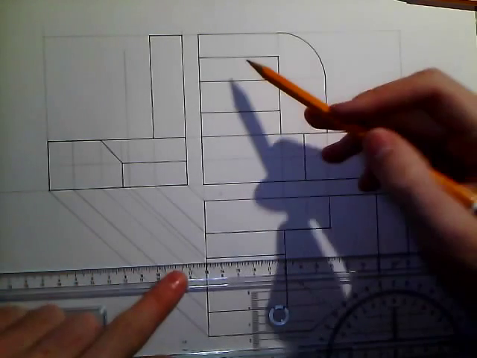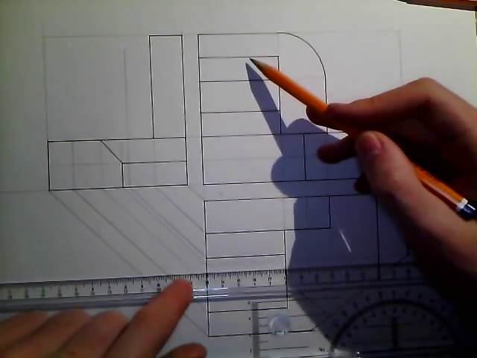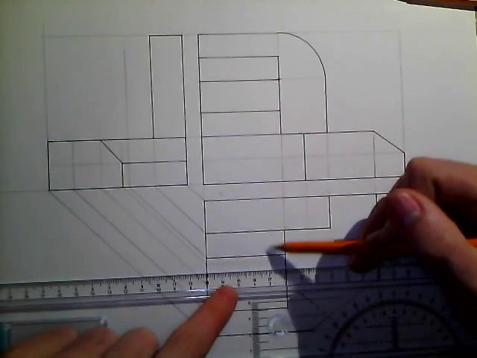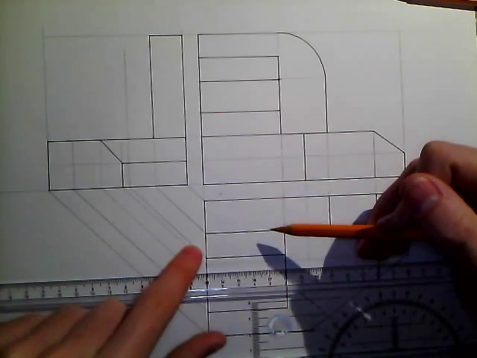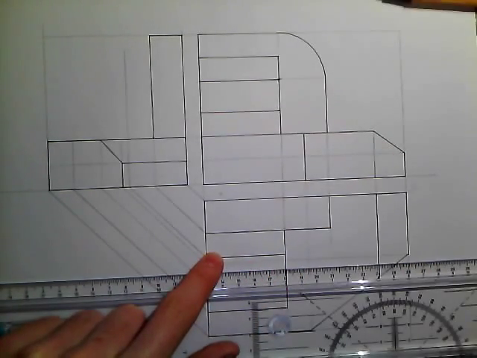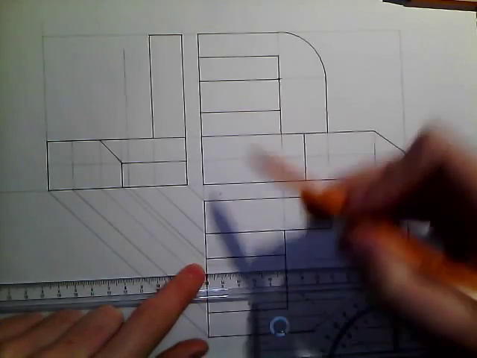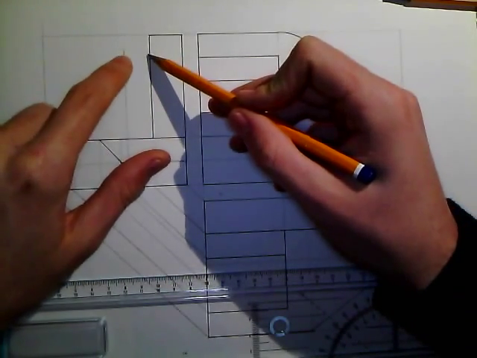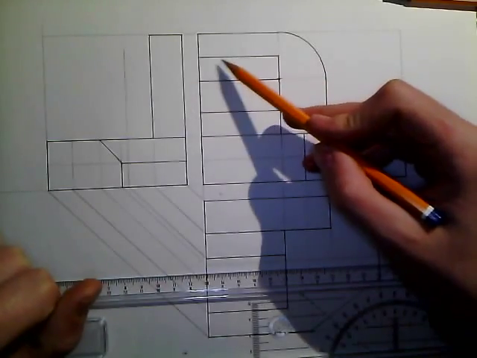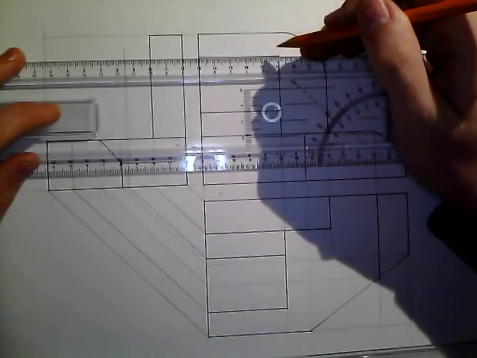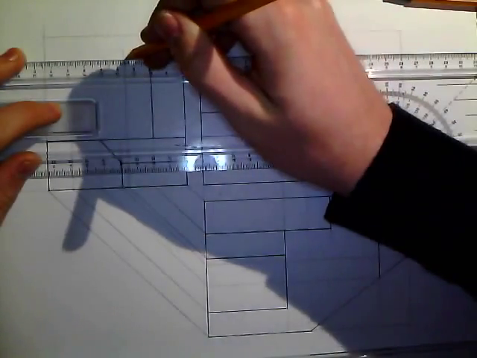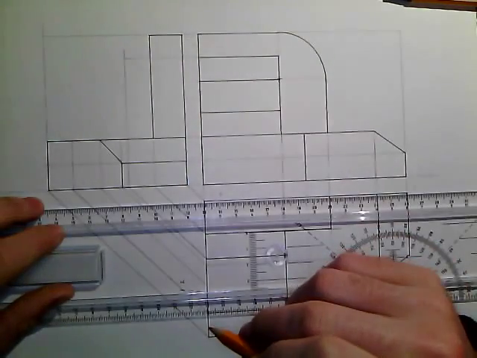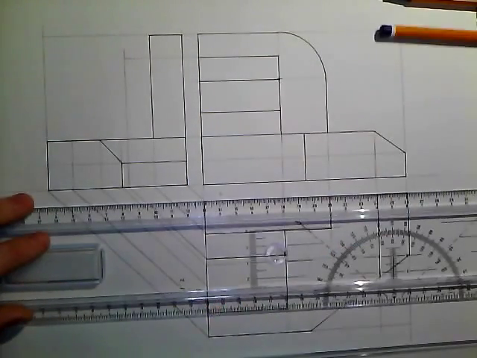So if we look at this now, this line here would be these two lines. So we bring them up as far as this line here, okay? So lightly across, and that would be the very top of that slope.